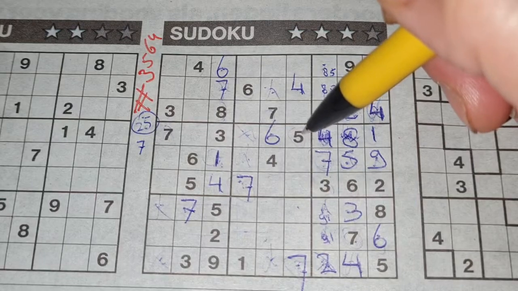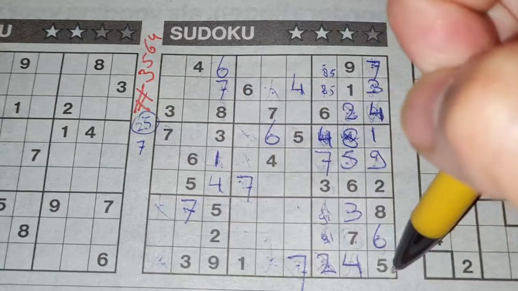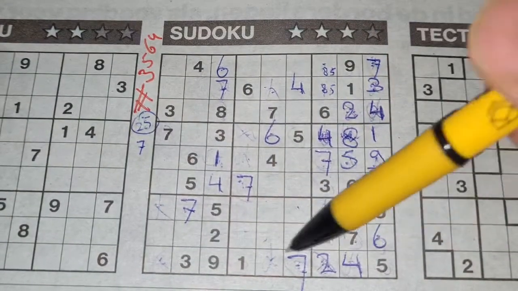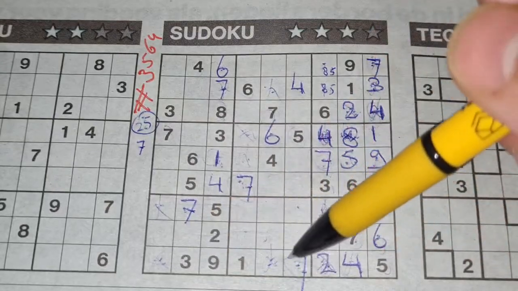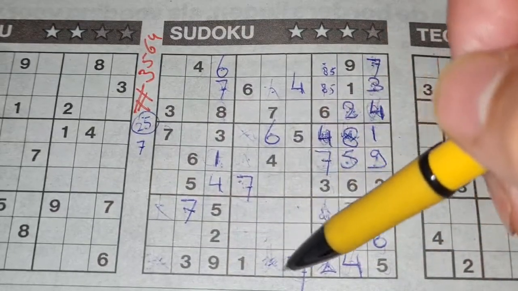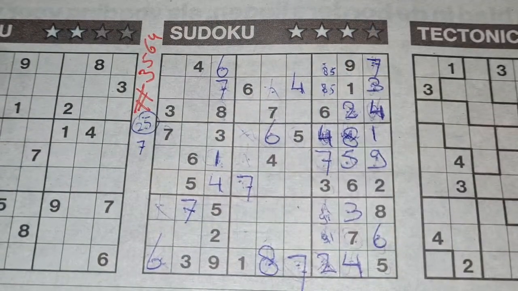Then 2 numbers left in the last row. 1, 2, 3, 4, 5. The 6 is missing. 7 and 8 is missing. 6 and the 8. We see here 6, no 6 there. 6 should be here, and the 8 goes there.